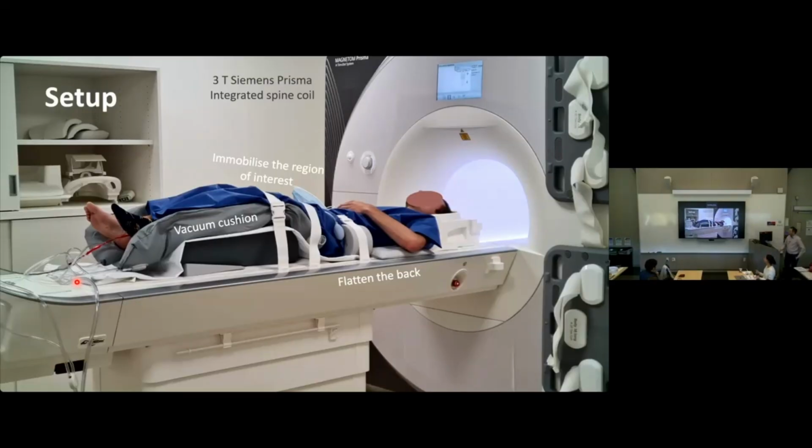So here you can see a setup for lumbosacral fMRI that we use. Two important things: you have to put a foam wedge below the leg, so you can minimize the lumbar lordosis. So the idea is that we flatten the back as much as possible. The second thing is that we want to immobilize the legs and the lower spine region as much as possible. For that, we use a vacuum cushion and different straps.